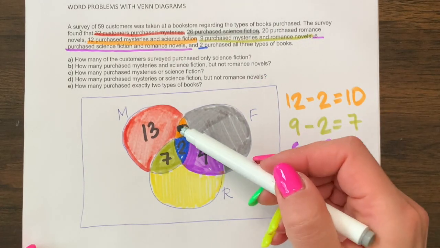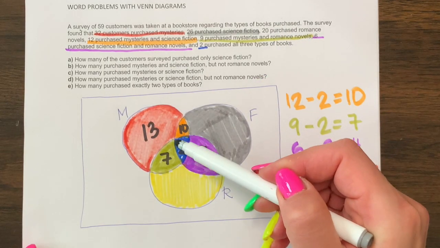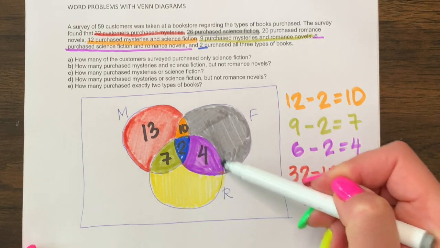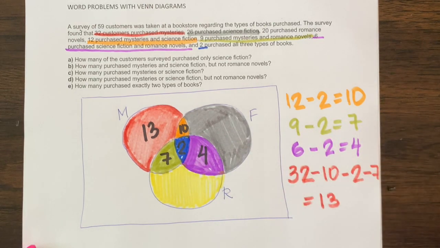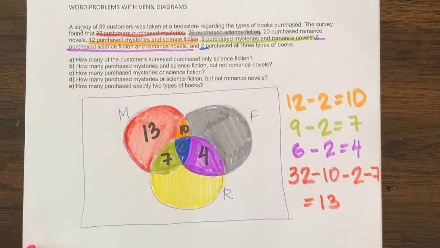However, that includes the 10 that purchased mystery and fiction, the 2 that purchased all 3, and the 4 that purchased fiction and romance. So I'm going to exclude these 3 categories of people from this number 26. This gives me 10.